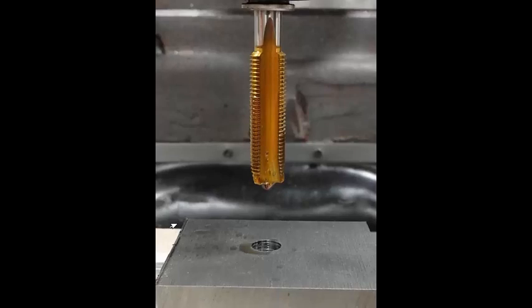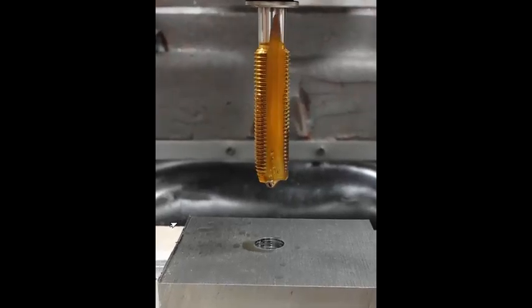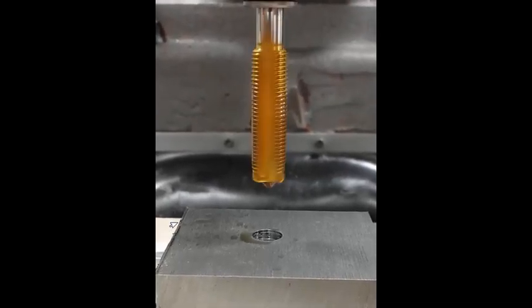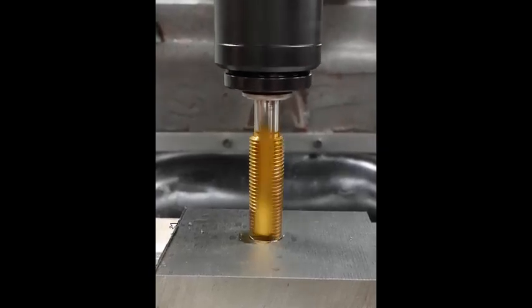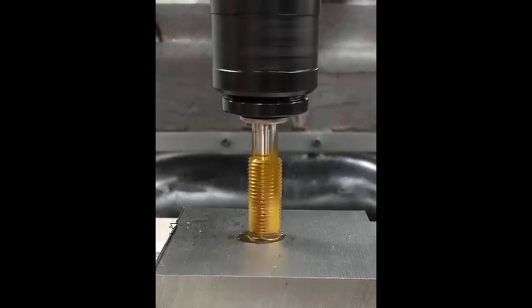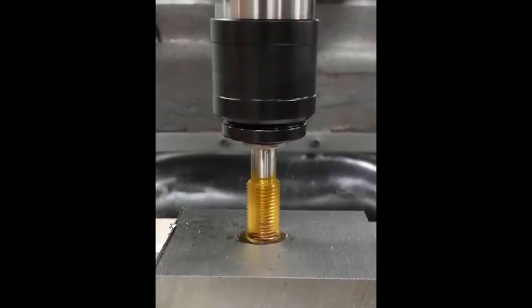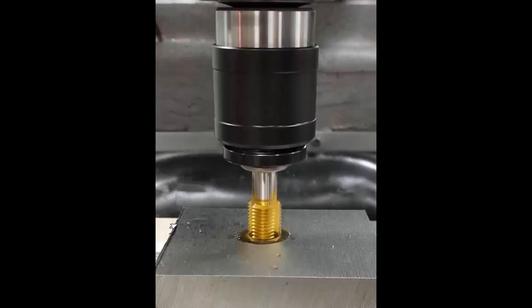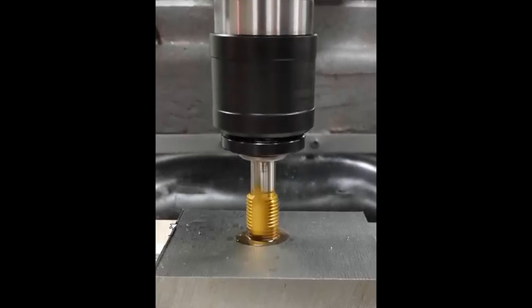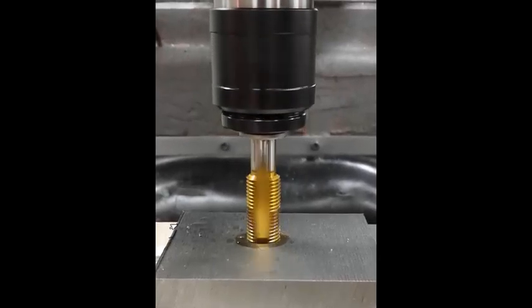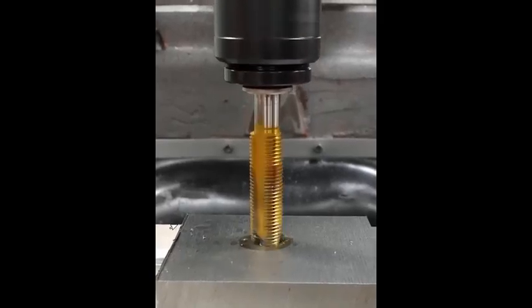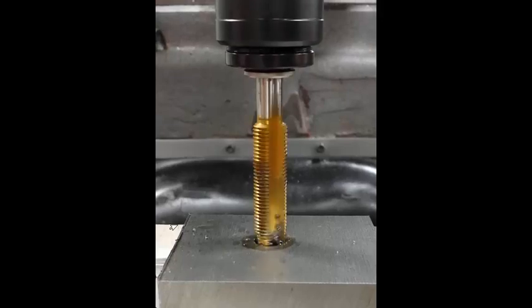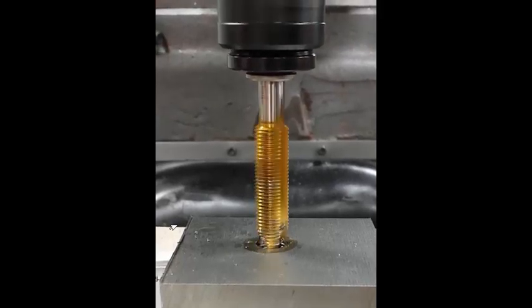Alright, and here we're looking at the G84 tapping can cycle in action. We've got a right hand tap, stopping 100 thousandths above the part, tapping the full depth, and then once it's reached full depth, the spindle reverses, and obviously all this is very timed to make sure that the revolutions and the feed of the spindle are perfectly timed. So let's take a look at that code.